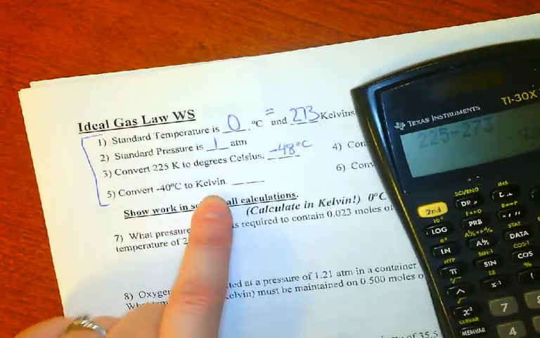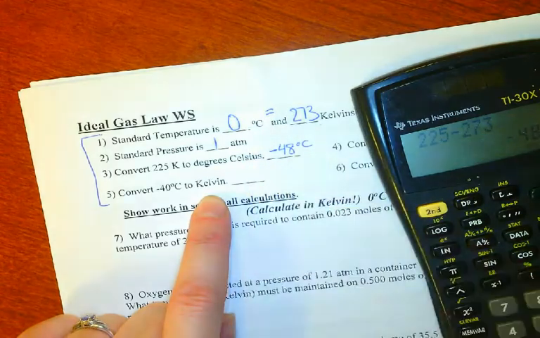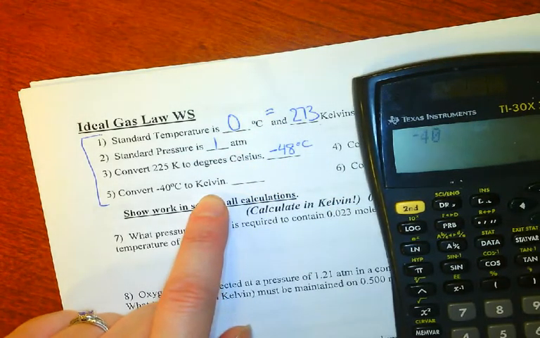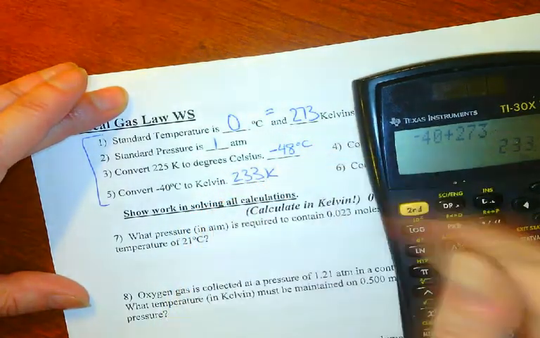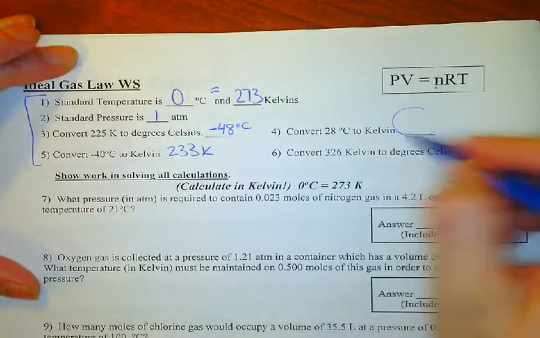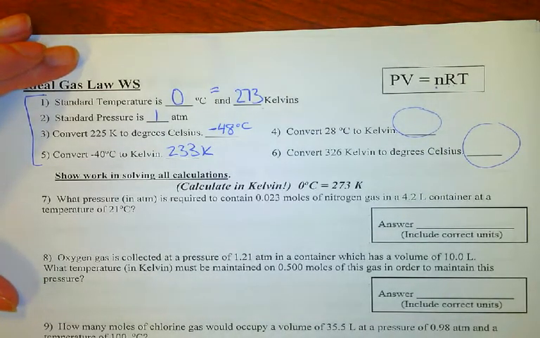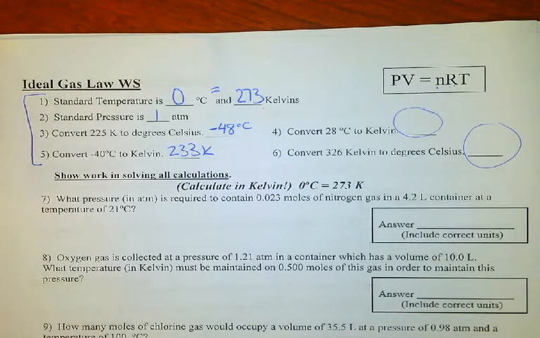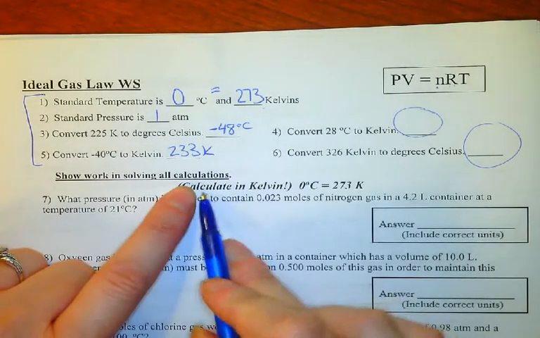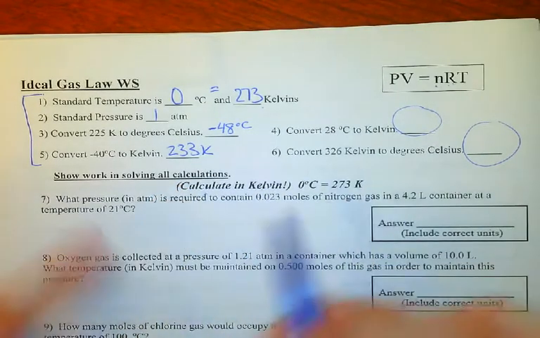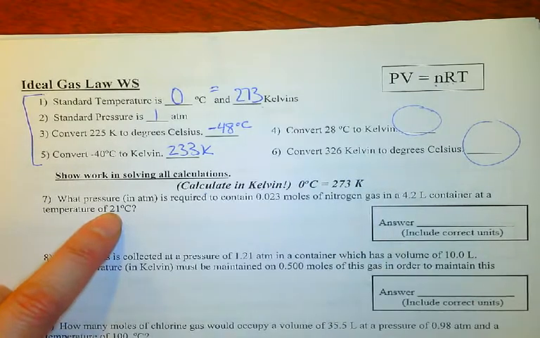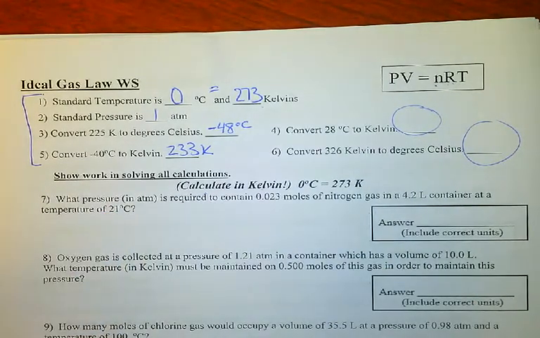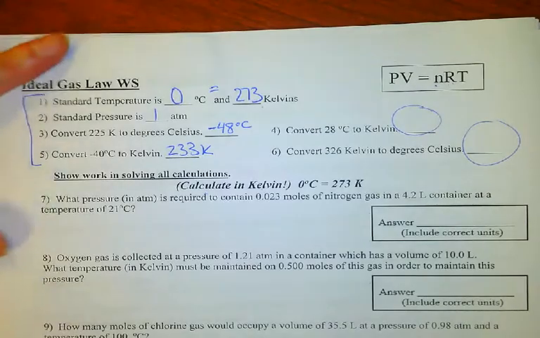When I'm going from Celsius to Kelvin, I'm getting bigger. Alright, so I would say negative 40 plus 273 is 233 Kelvin. Like that. Okay. Make sure you are doing 4 and 6 on your own. Alright, again, just like when we were doing the other gas laws, we have to calculate in Kelvin. If they ever give you a temperature in Celsius, like this one, you have to convert it to Kelvin before you can plug that into your equation, or you will get the wrong answer every time.